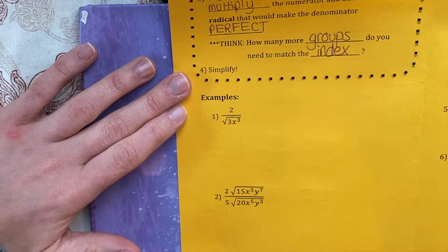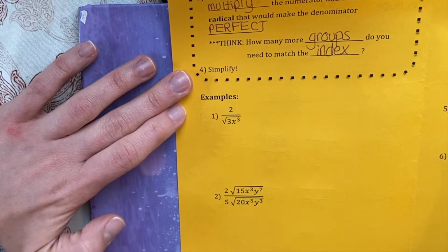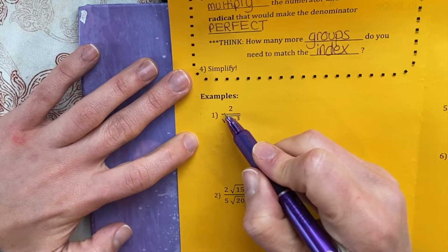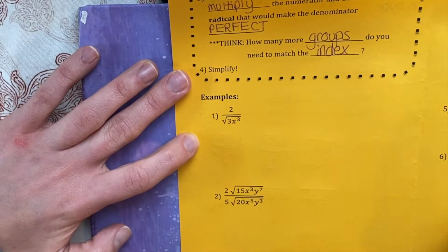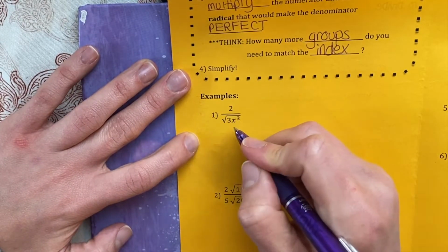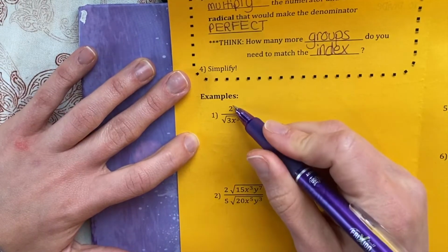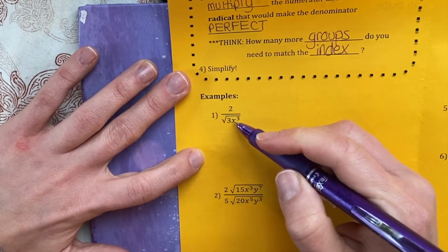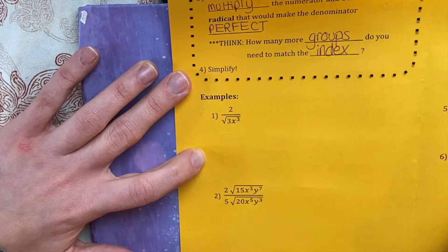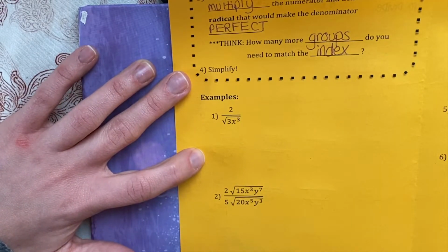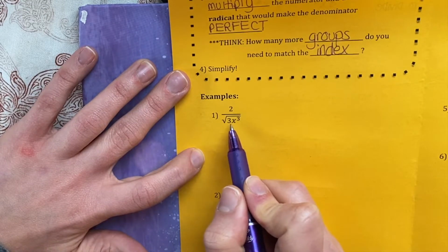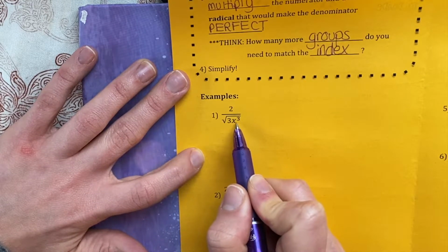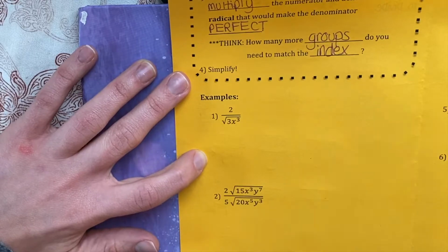Here, we can't divide anything because the numerator does not have a square root, so it doesn't even have the same index as the denominator. Even if there was something in common here, there's no way we could simplify that.